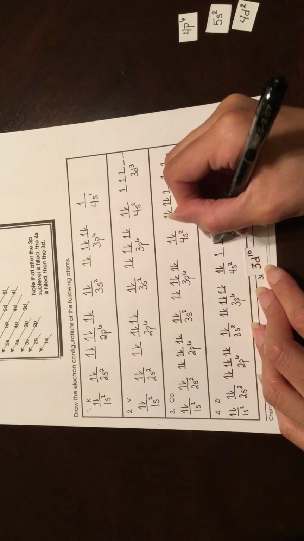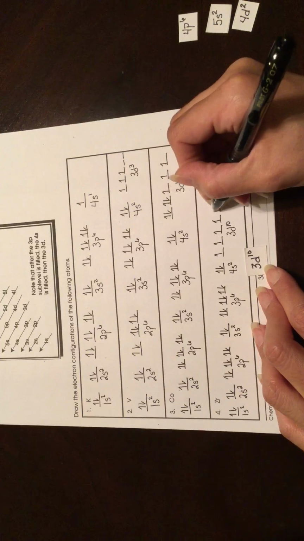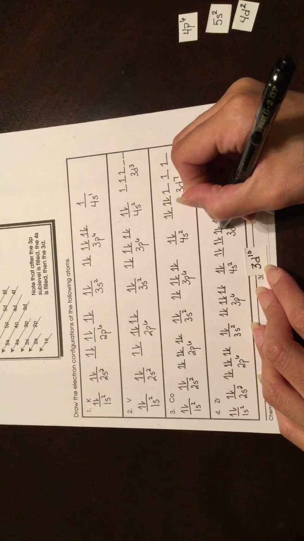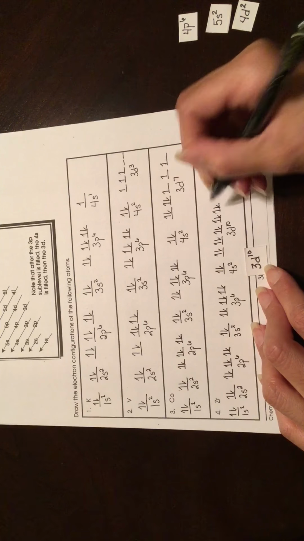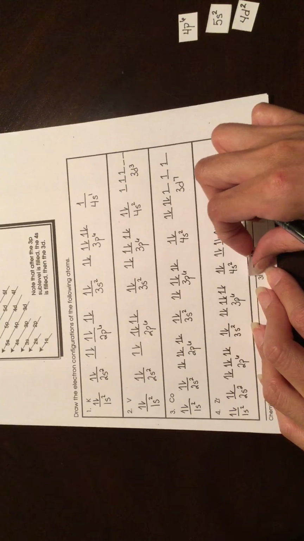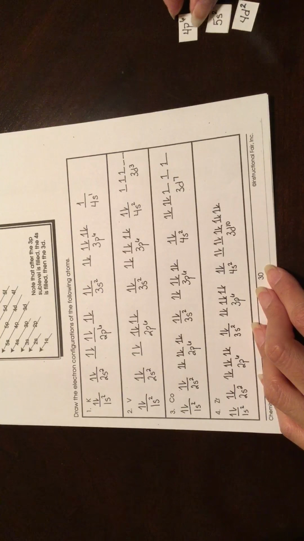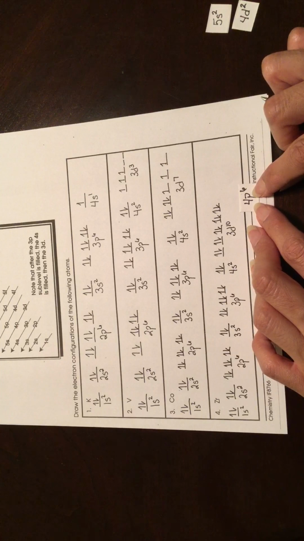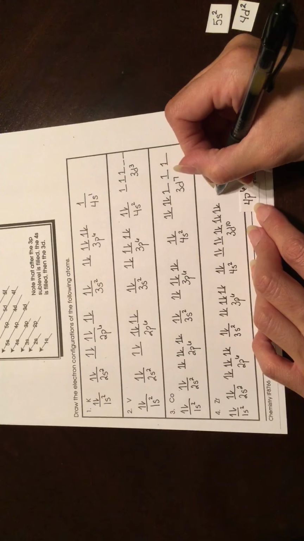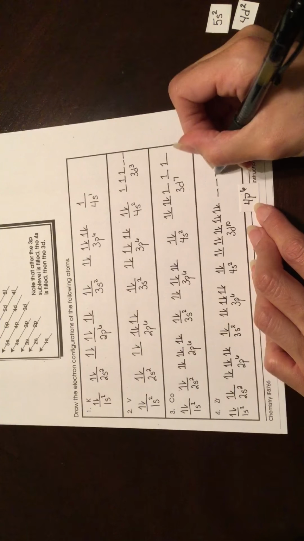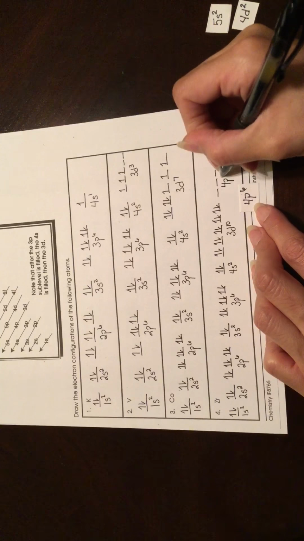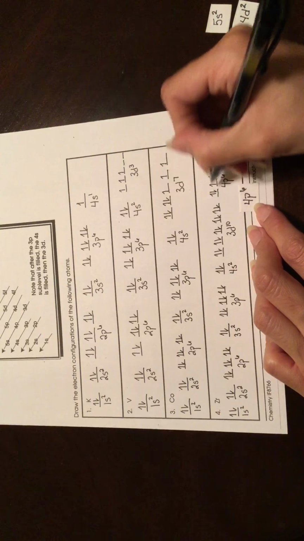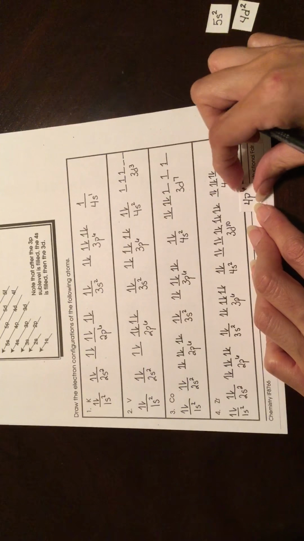So up, up, up, up, up, that's 5, 6, 7, 8, 9, and 10. Got everything. Next one is my 4p6. P's have 3 orbitals. 1, 2, 3, 4p6, up, up, up, down, down, down.